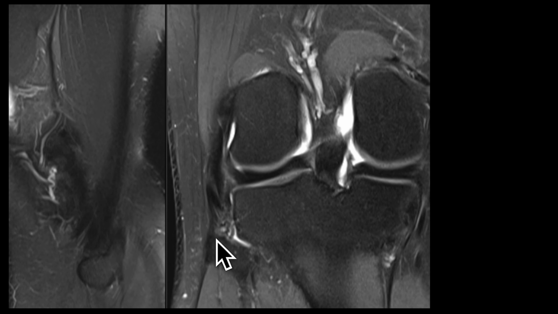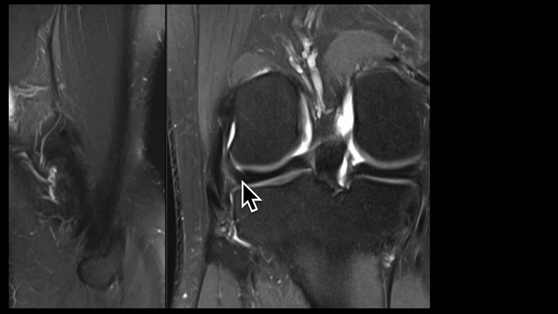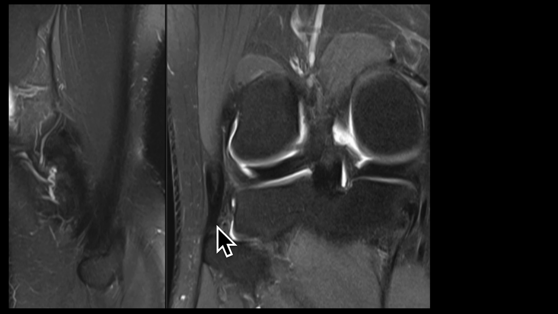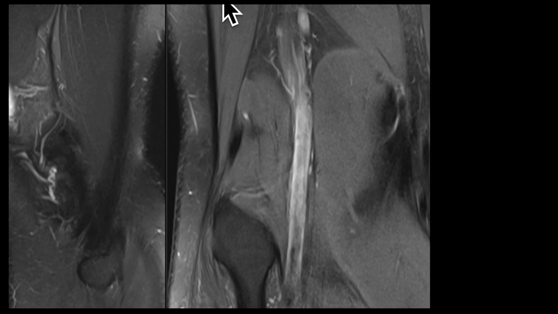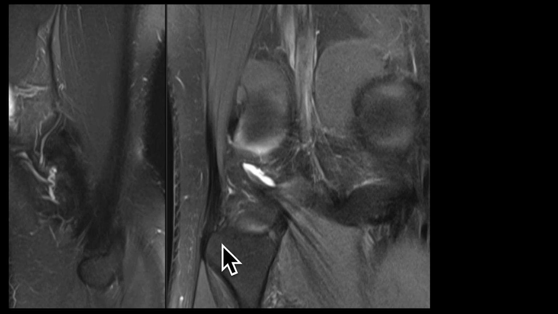So we have to scroll through a little bit just because of partial voluming artifacts. But here is the proximal margin of the lateral collateral ligament. And then as you scroll through, it's going to have this slightly curved orientation as it extends towards the fibula head. And more laterally here, you've got the biceps femoris tendon, which is extending from the biceps femoris muscle. So that is the normal appearance of the conjoint tendon.